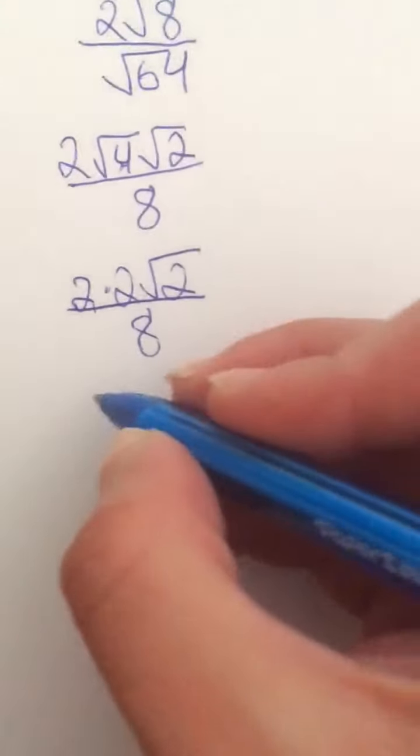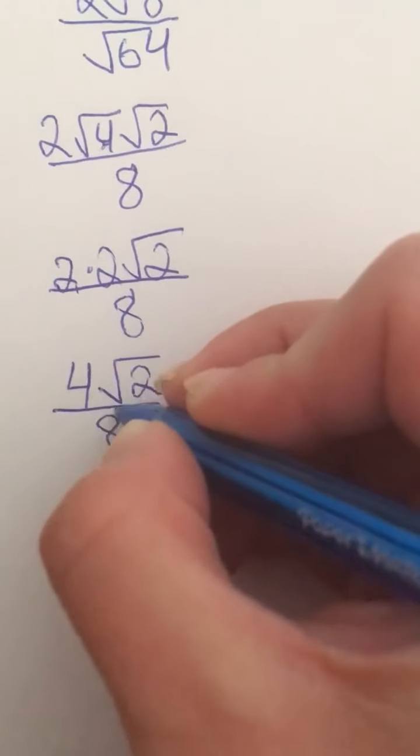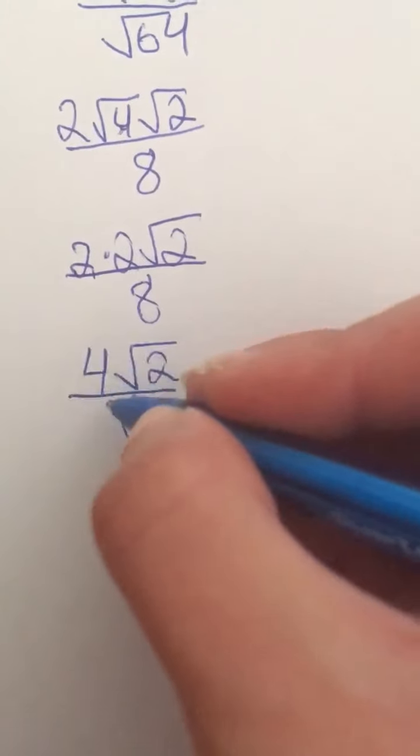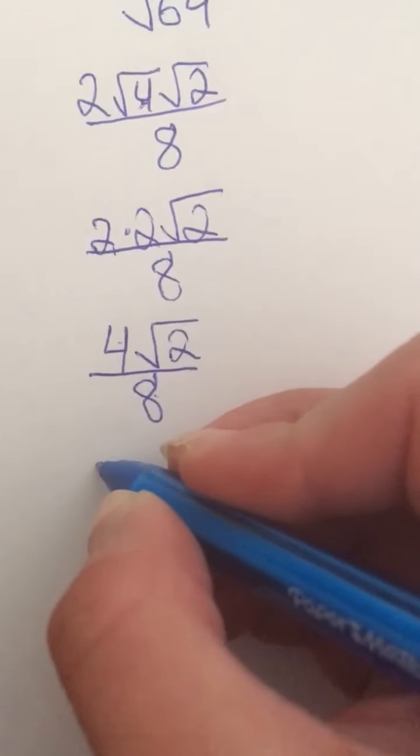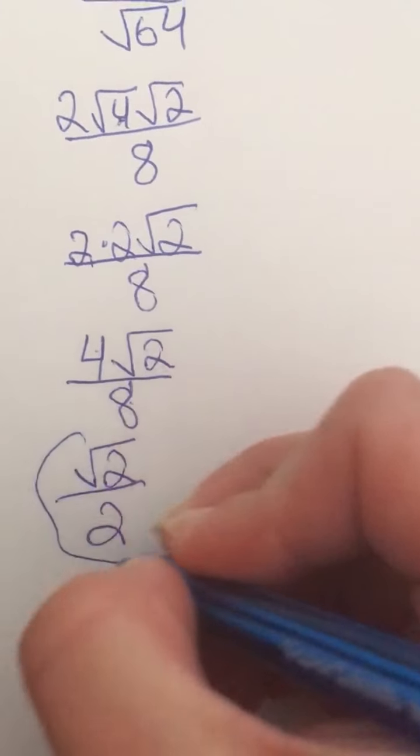2 times 2 becomes 4. So we have 4 radical 2 over 8. And then you should just simplify your fraction if you can in the front. 4 over 8 is 1 over 2. So it would be 1 radical 2 over 2 for your final answer.